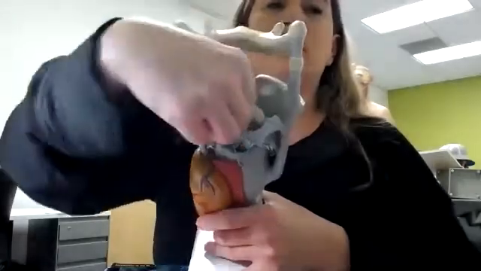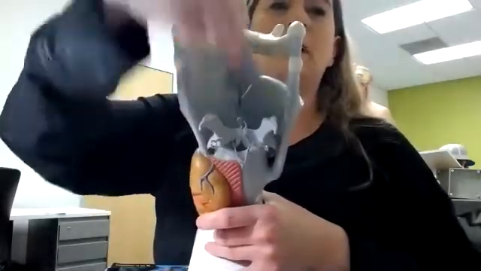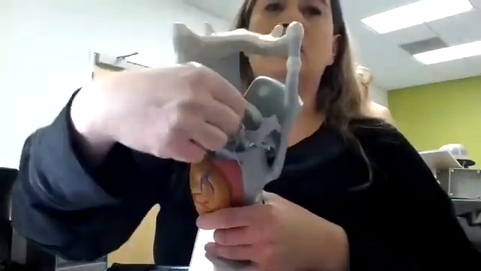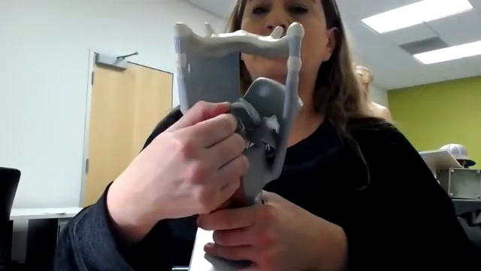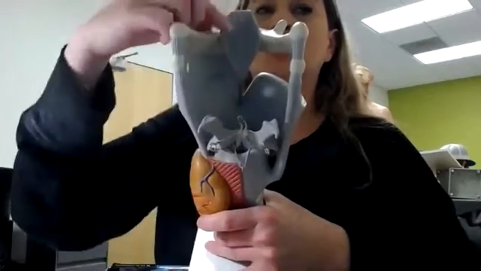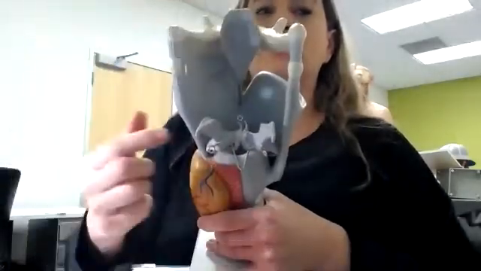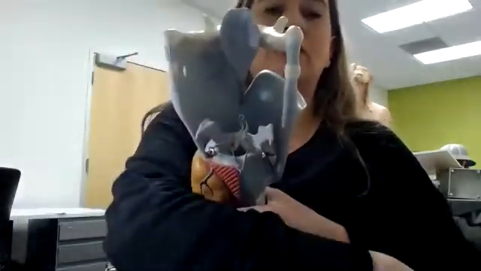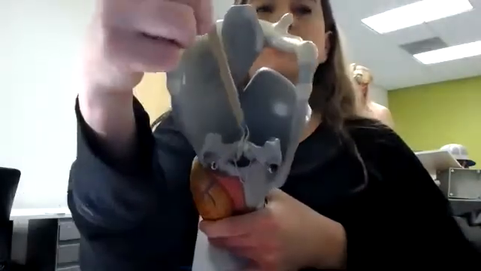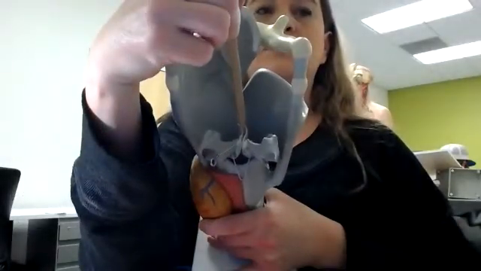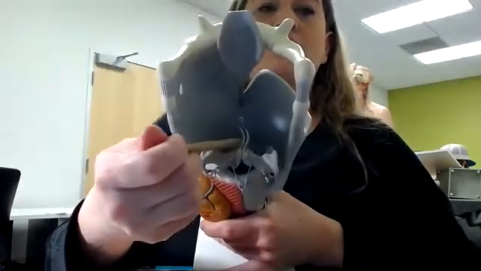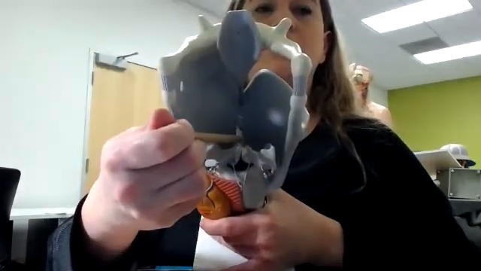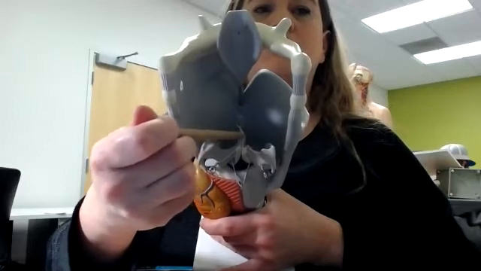You can see the flap here. This flap is your epiglottis. So your epiglottis, remember, that's the flap that's going to close over the opening so that you don't have food and liquid going into the lungs. So this flap is called your epiglottis. This hole right here, this hole is called the glottis. Okay, so this hole right here. These two flaps right here, this one and this one, these are called your vocal folds.